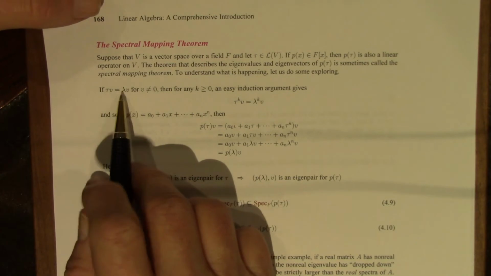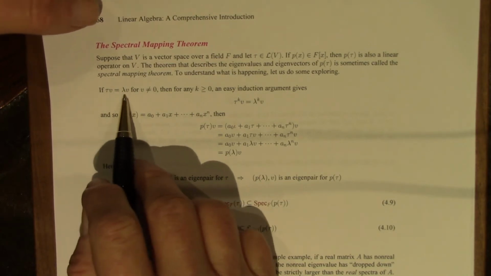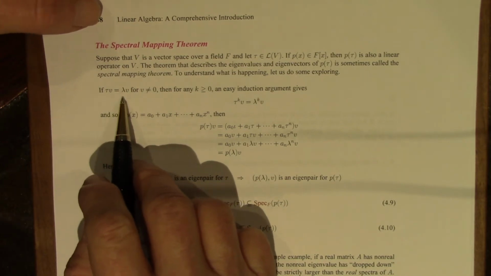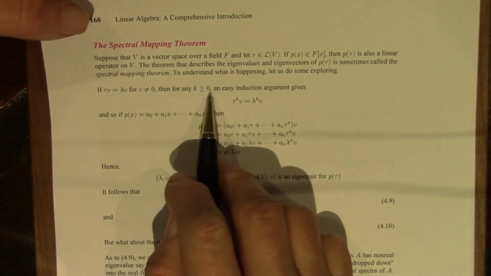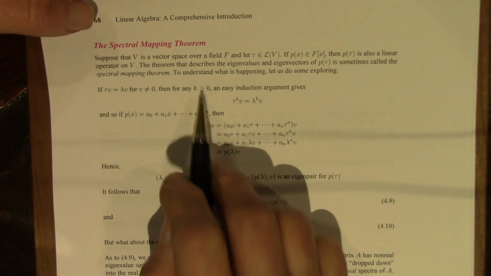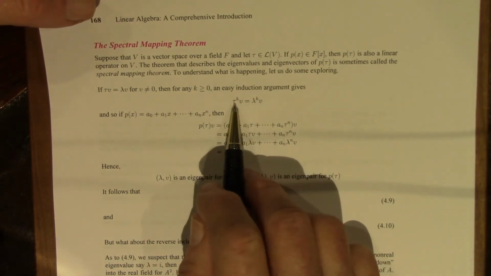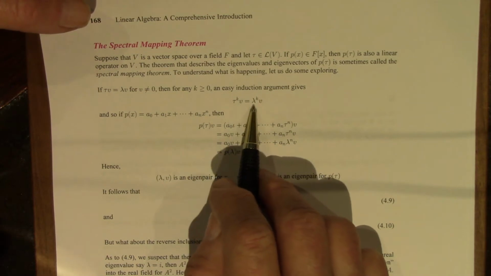If we start with an eigenvalue lambda and an eigenvector v, that means tau v equals lambda v, then for any non-negative integer k, it's easy to show by induction, for example, that tau^k v is lambda^k v.